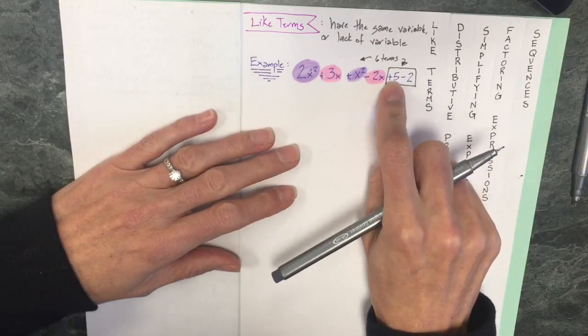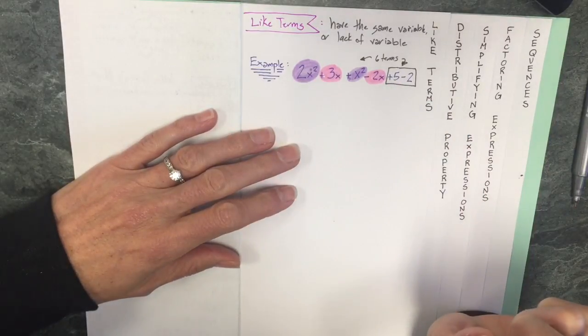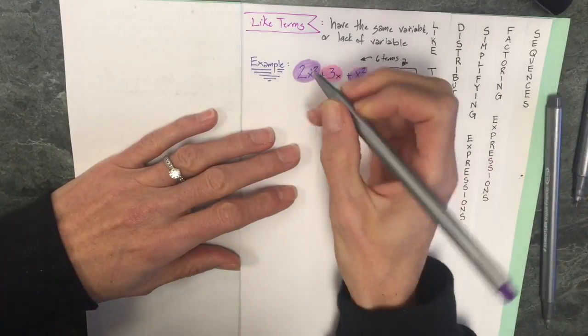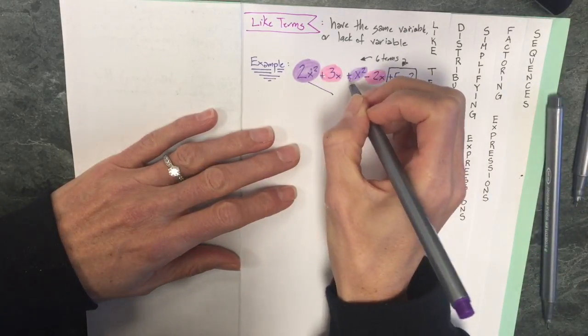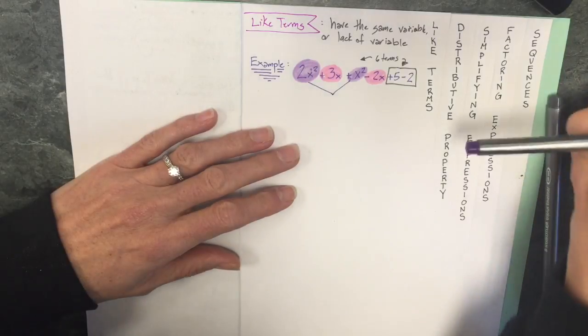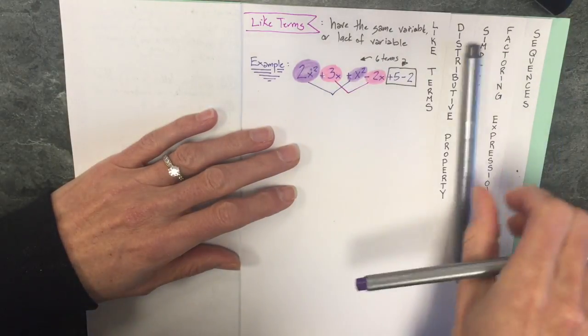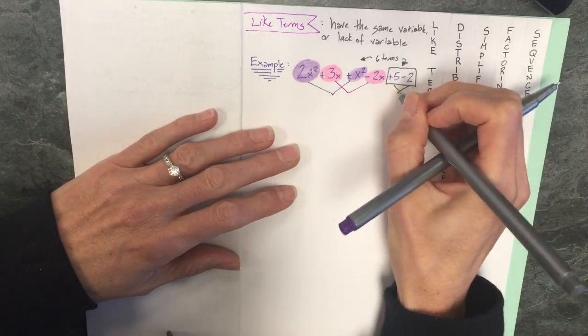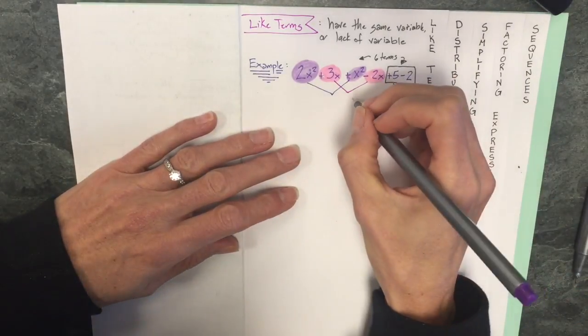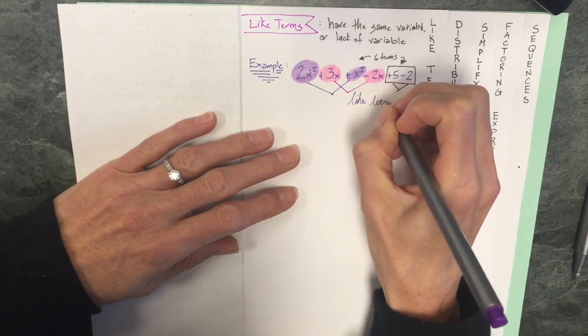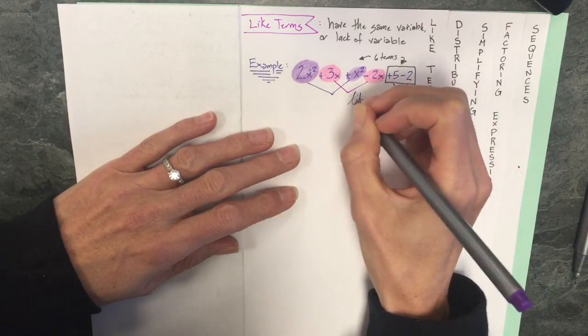We could just do a positive 5 and a negative 2 together. So let's just point out that these are like terms, and these are like terms, and these are like terms.